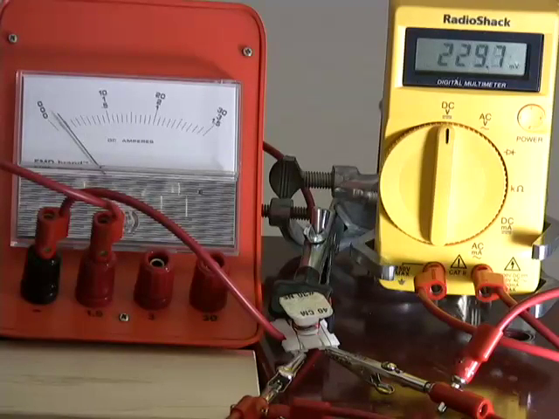Okay, take the next value now. Alright, that is the second value. Measure that. Look at the shadow of the pointer. That's where you take the reading. Take the next one, the third reading.